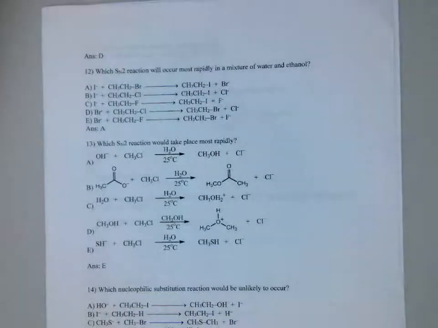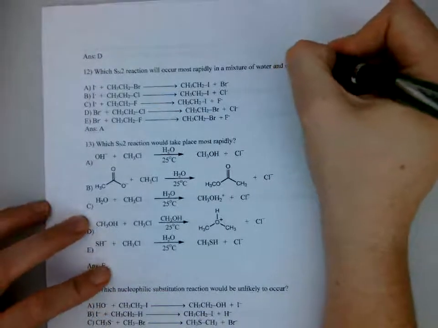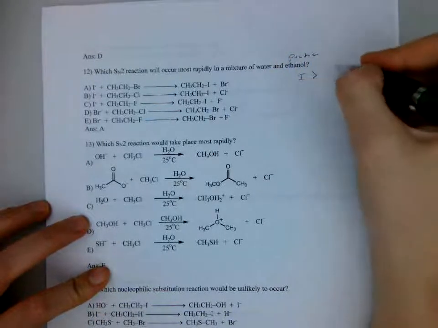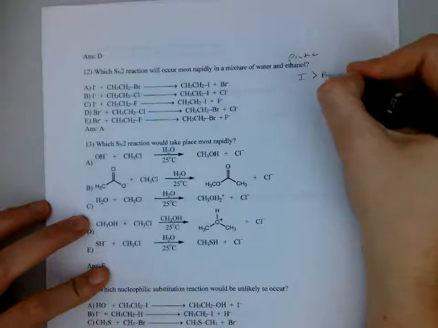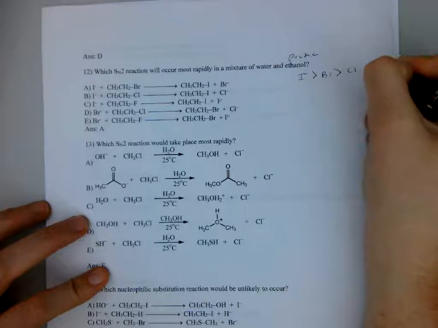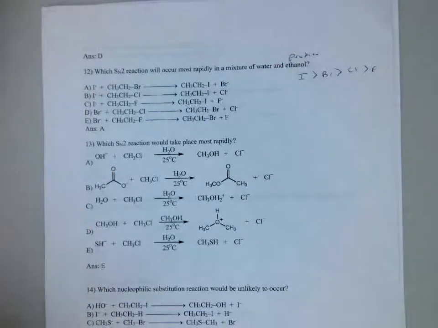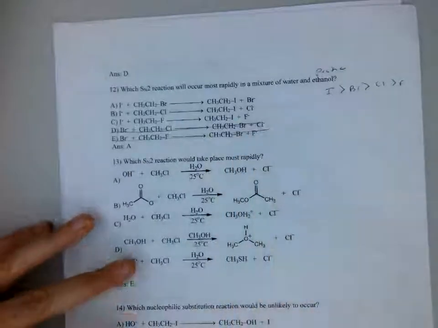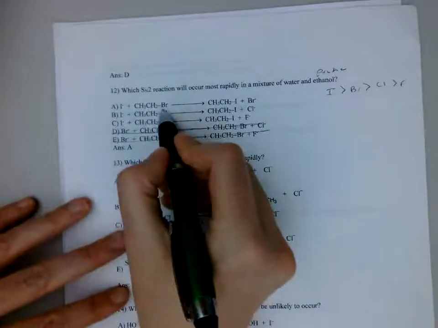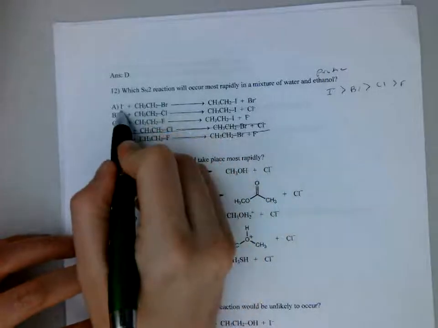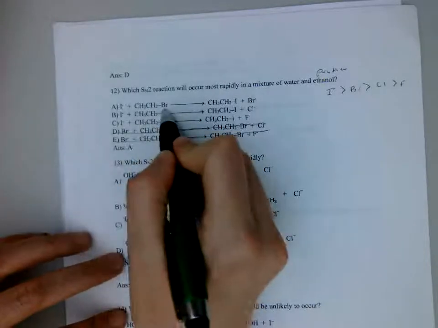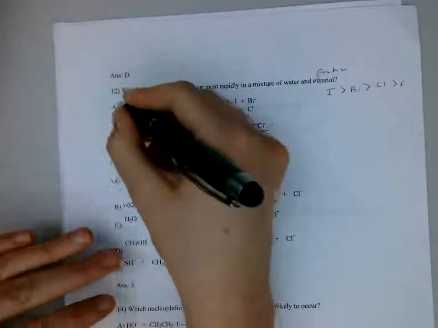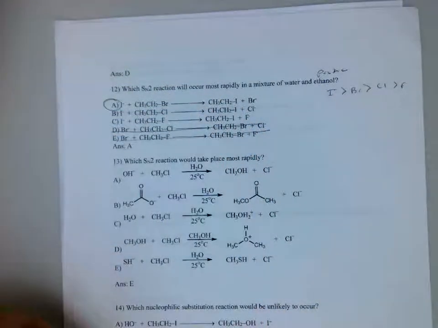Next question, question 12. An SN2 reaction will occur most rapidly in what mixture of water and ethanol? This is protic, so we're still looking at iodine being stronger than bromine, stronger than chlorine, stronger than fluorine in terms of nucleophile. The stronger the nucleophile, the faster the reaction will go. And you also want the best leaving group possible. The best leaving group is going to be the most stable when it leaves. So bromine is going to be more stable when it leaves. So if you have iodine as the strongest nucleophile and bromine as the best leaving group, because that's what determines the rate, then A is going to be your right answer here.